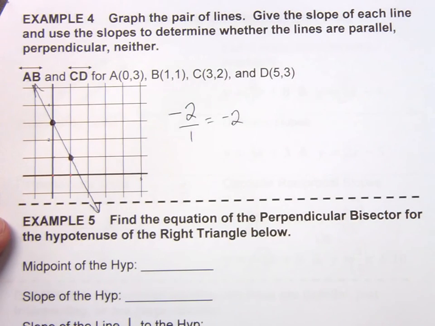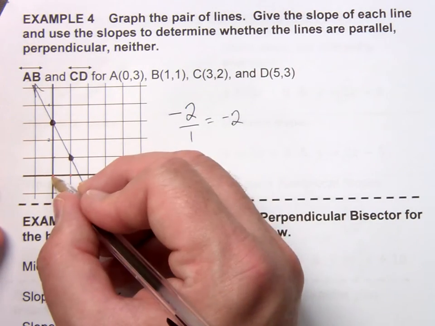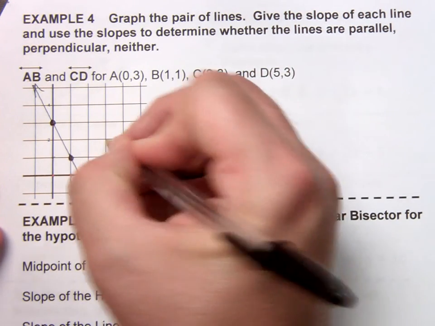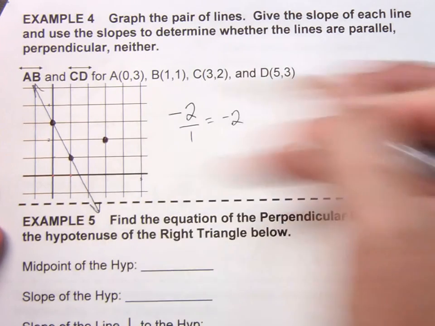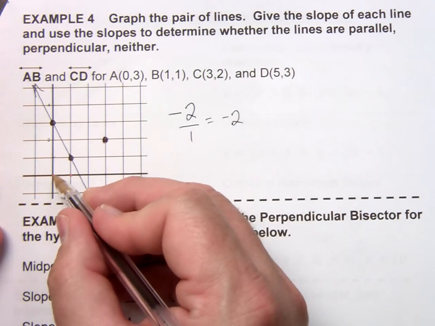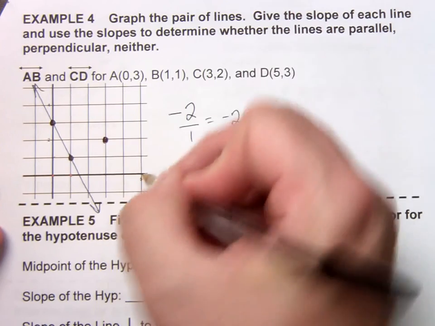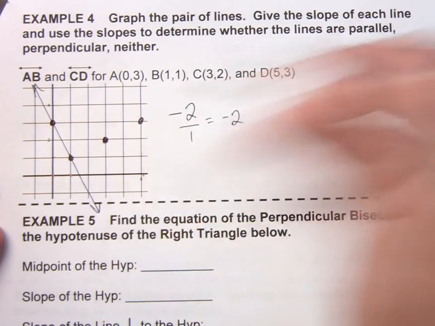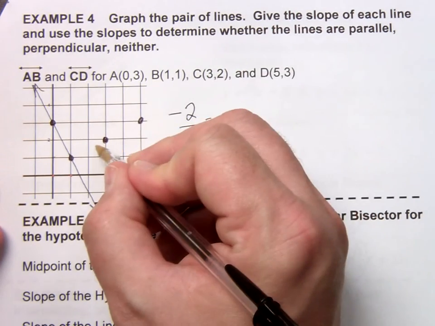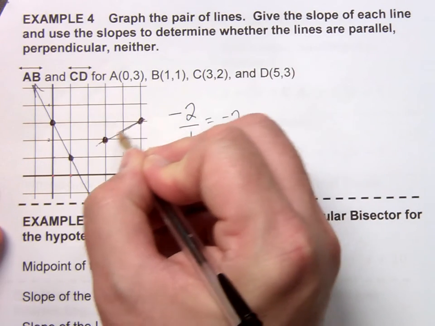Now I need to do the same thing for line CD. So point C is at the point (1, 2): 1, 2, 3, then 1, 2. There's C. And the point D is at (5, 3): 1, 2, 3, 4, 5, then 1, 2, 3. And there's point D. So if I connect these 2 points, that will give me that line.